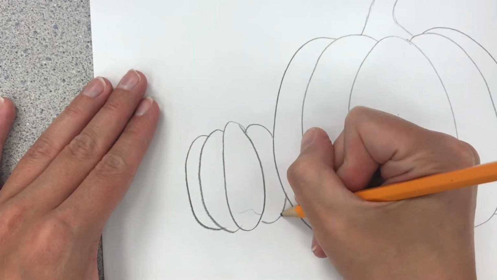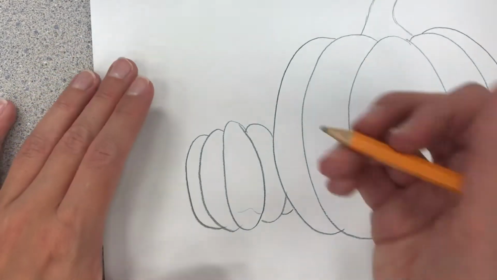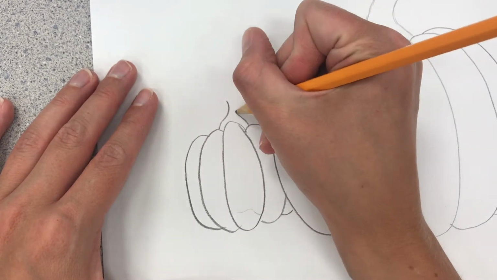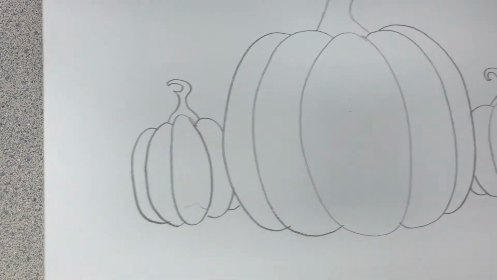I want all of my pumpkins to have 5 segments. You need to have at least 3 segments on your pumpkin. That's kind of a weird stem. That's okay though, I like it.